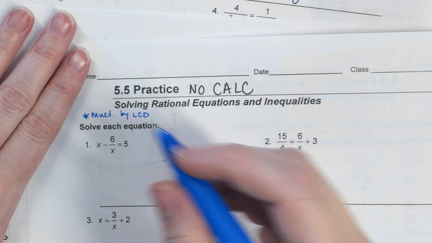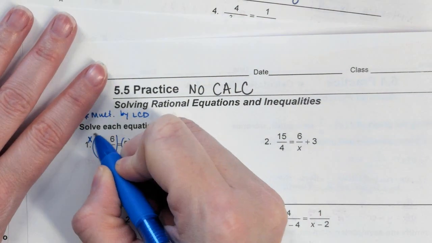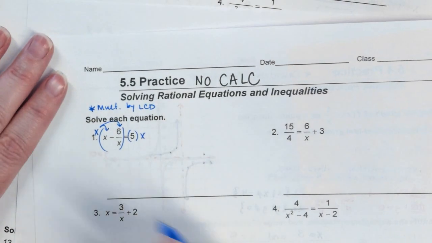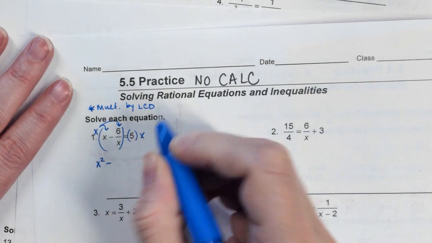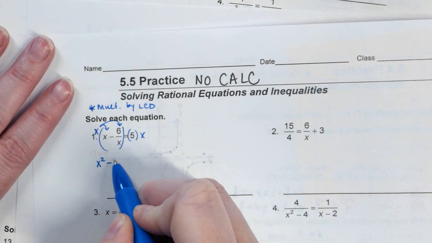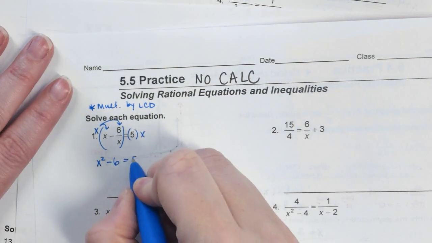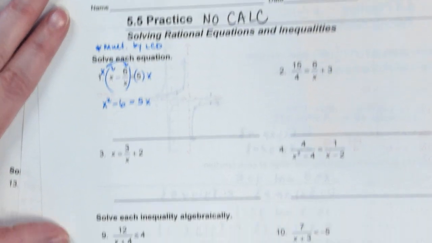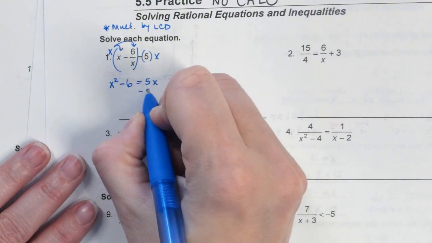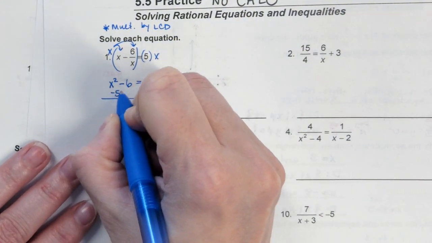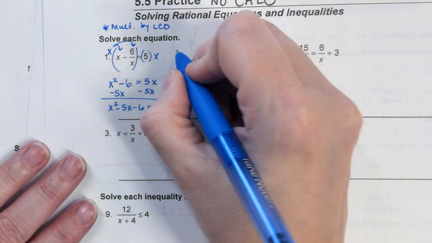You can choose. So if I multiply both sides by the LCD, just make sure on this side you distribute the x. So when you do that, x times x is x squared, and then here, x and x will cancel, so this will just be x squared minus 6, and then it's going to equal 5x. Now this one's special because you have x squared and x. This is where you want to move everything to one side so that you can do what? Factor. Yay! Okay, so we are going to factor.